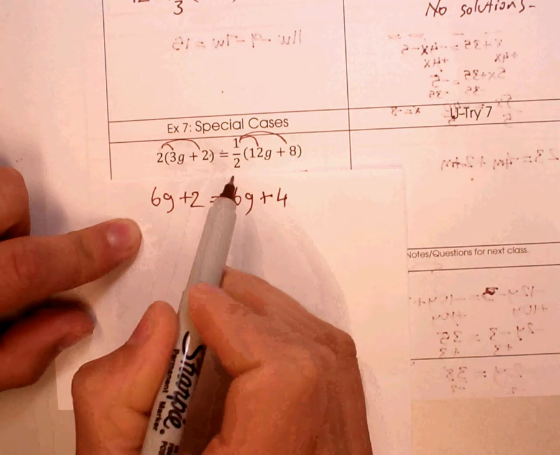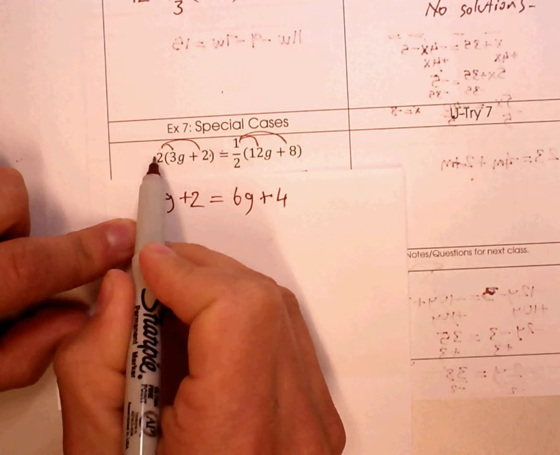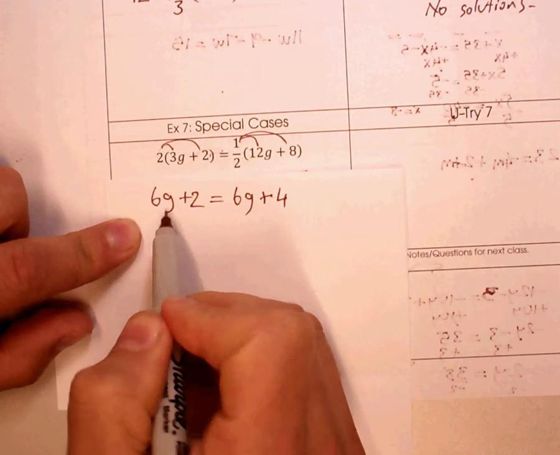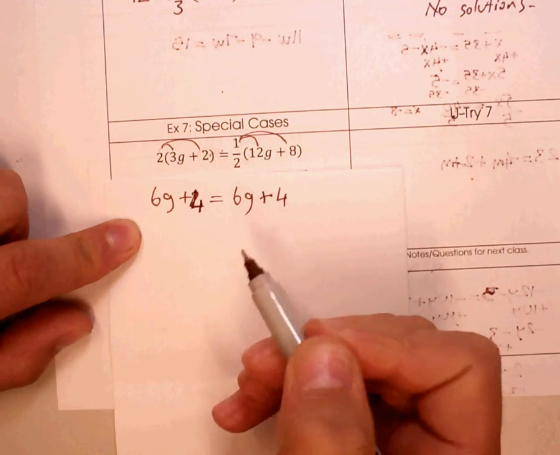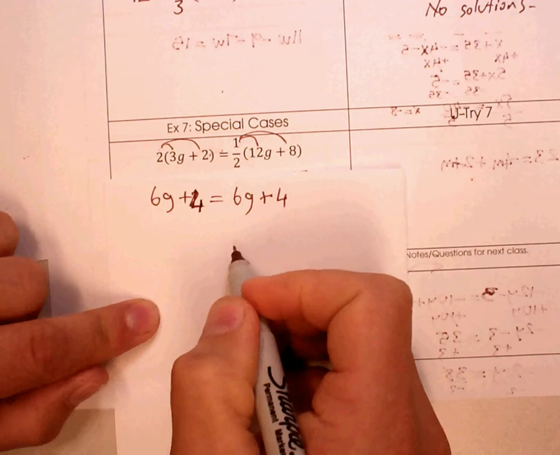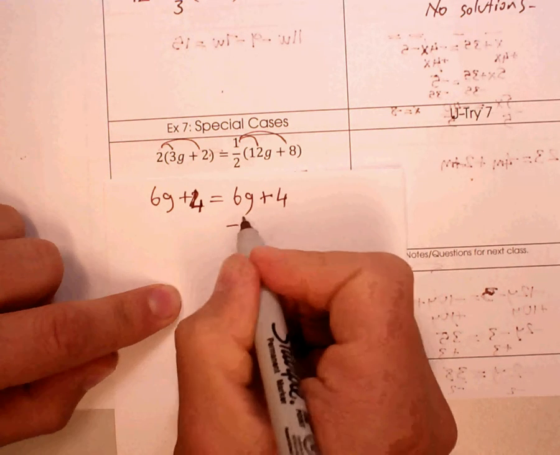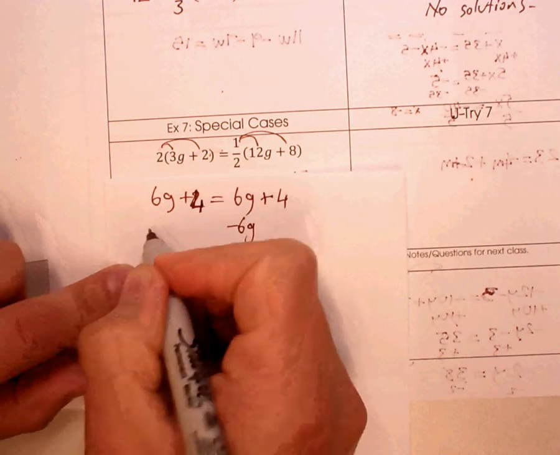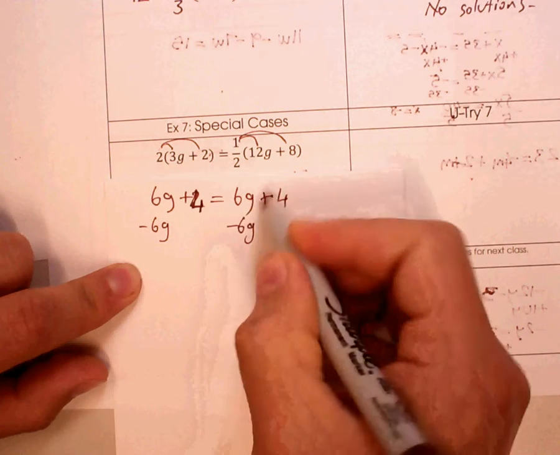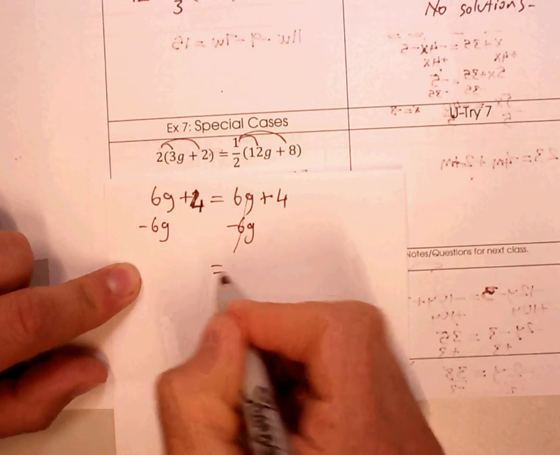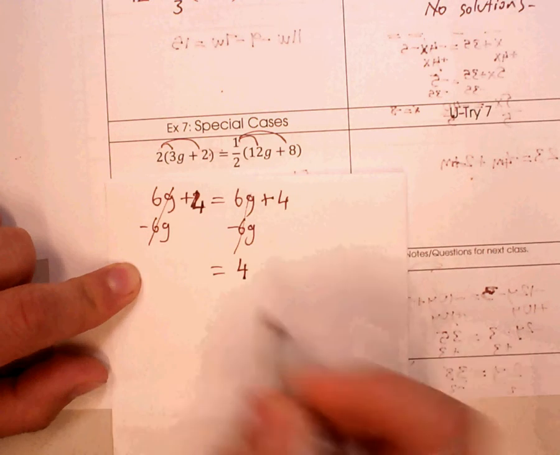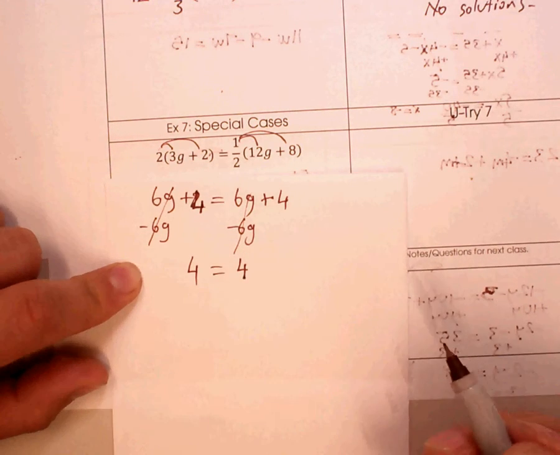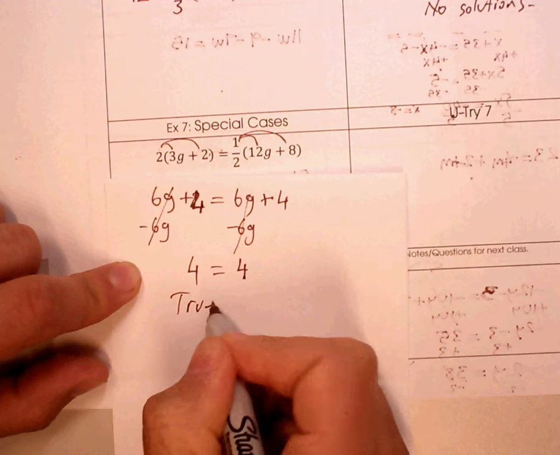It looks like I made an error here. 2 times 3g is 6g, and 2 times 2 is also 4. Now if I want to gather my variables on both sides, I will subtract 6g from each side, subtract 6g from each side. These will eliminate, and on the right side I will only have 4. On the left side, these will eliminate as well. I have 4 again. And this gives us a true statement.